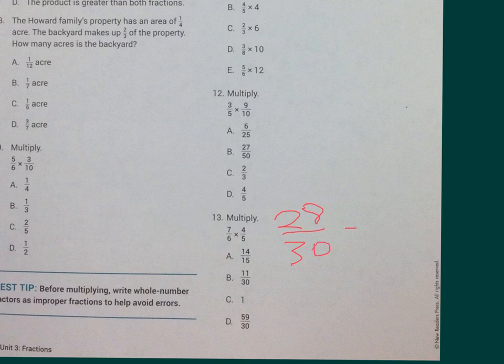And we know those will both reduce, or we can simplify those, and they will divide by 2. So 28 divided by 2 is 14. And then 30 divided by 2 is 15. So there again, our answer is going to be A.